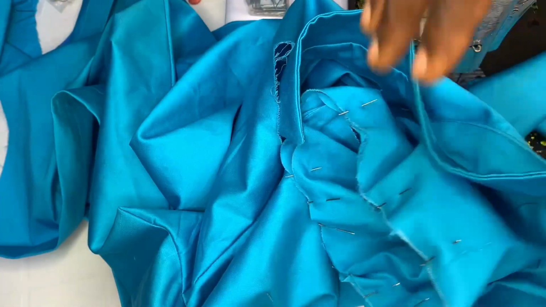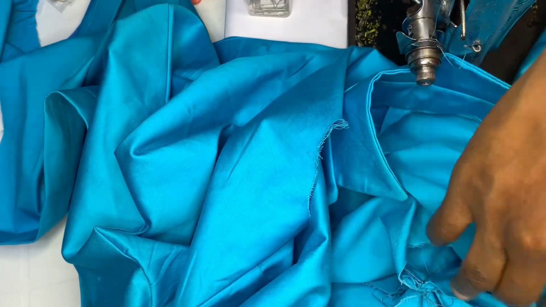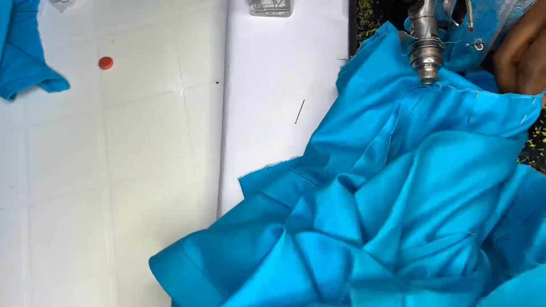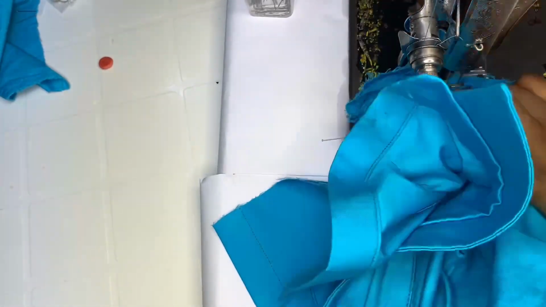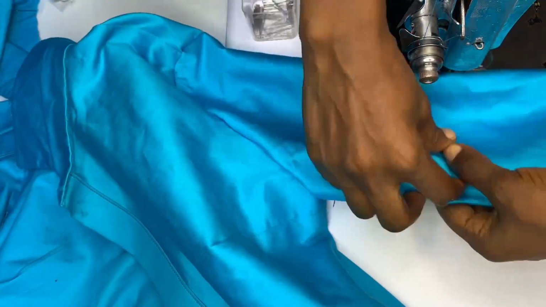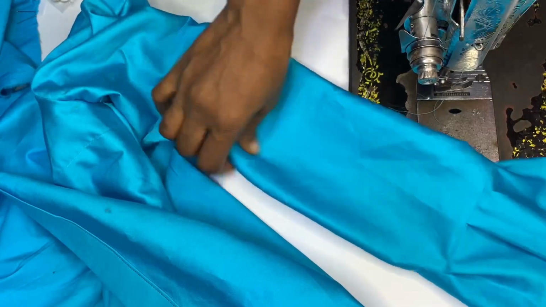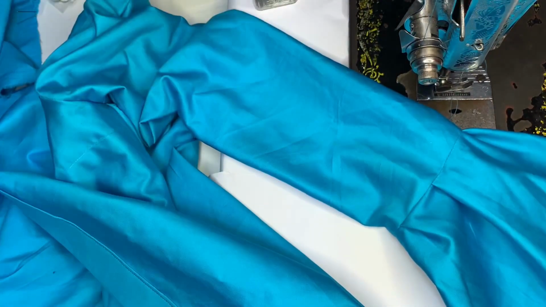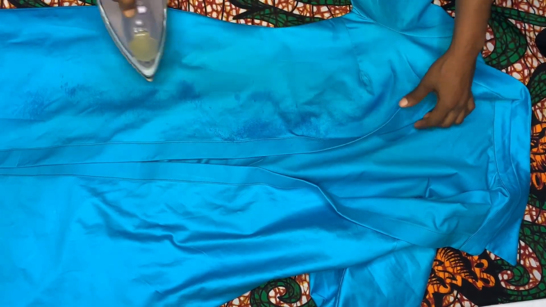When you're done pinning, go ahead and sew it round by ½ inch. So this is it after joining. Do the same thing with the second sleeve. Then we are going to head over to the ironing board. When you're done attaching the sleeve, iron it out very well.